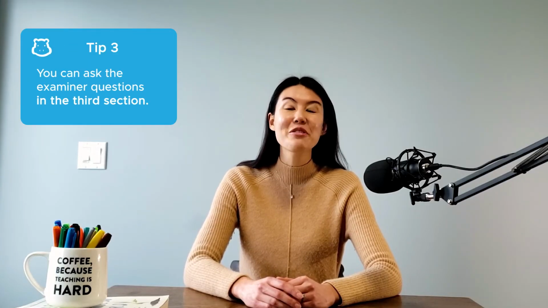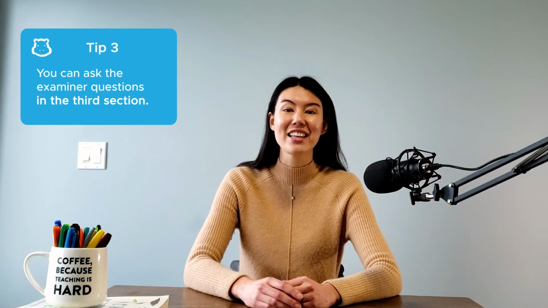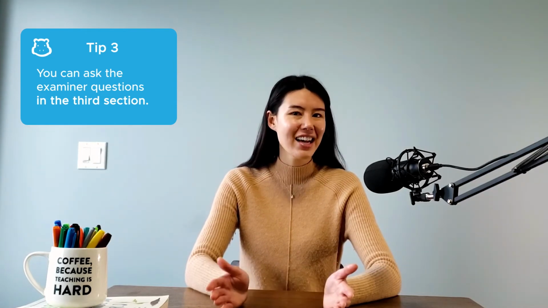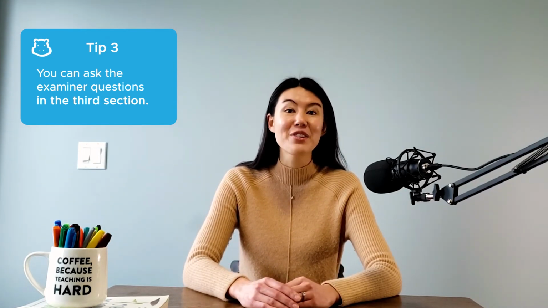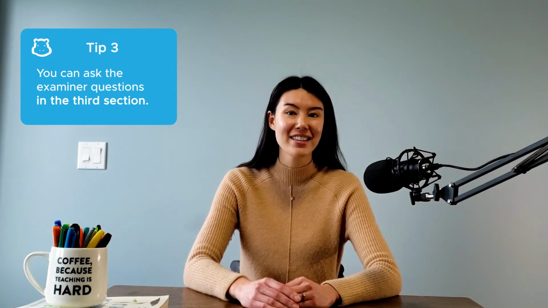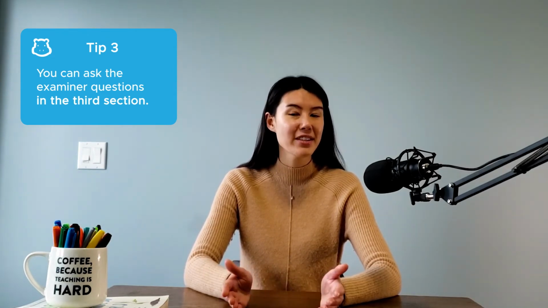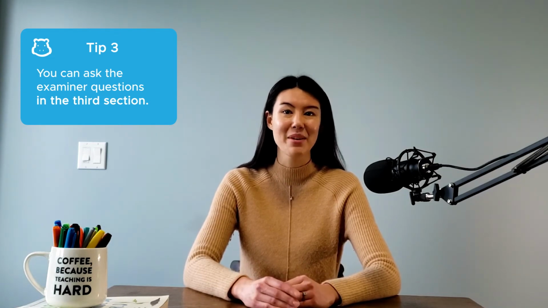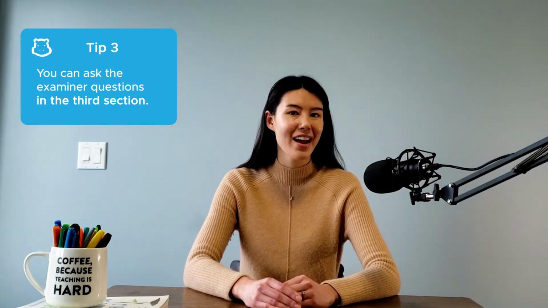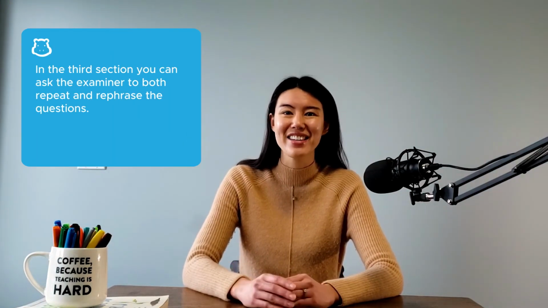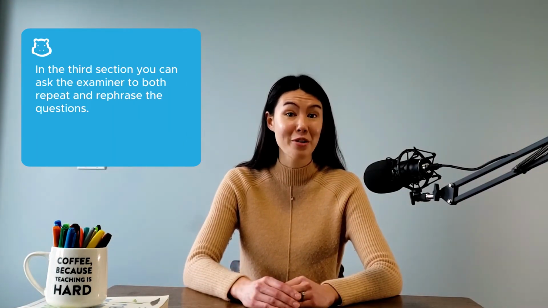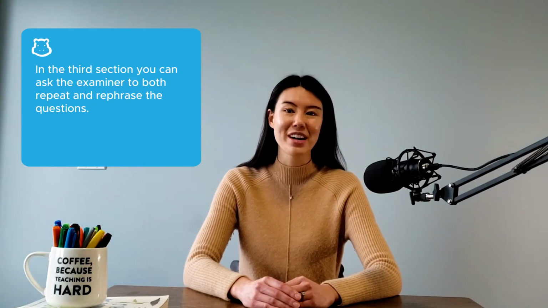Tip 3. You can ask the examiner questions in the third section. Lastly, in the third section, if you need time to think, you can ask the examiner to repeat or rephrase the question. In the first section of the IELTS speaking exam, the examiner can repeat the question but cannot rephrase it. However, in the third section, you can ask the examiner to both repeat and rephrase the question.